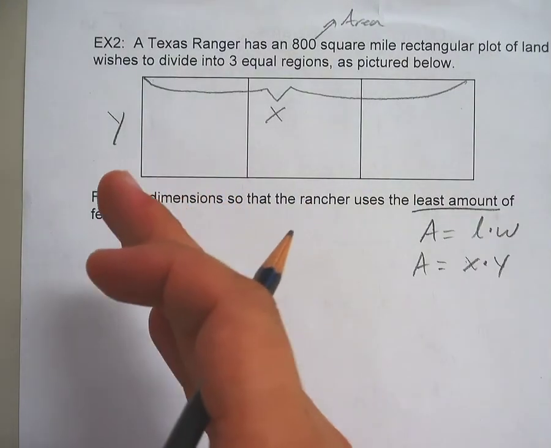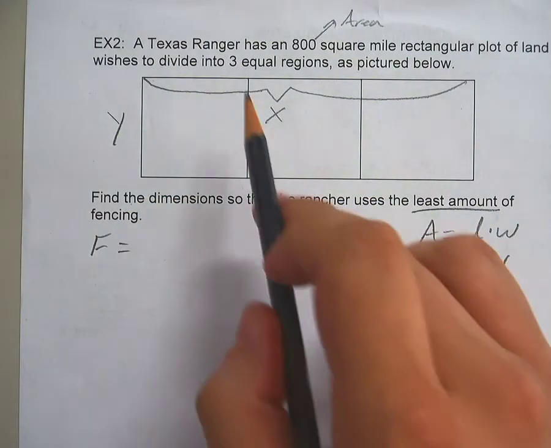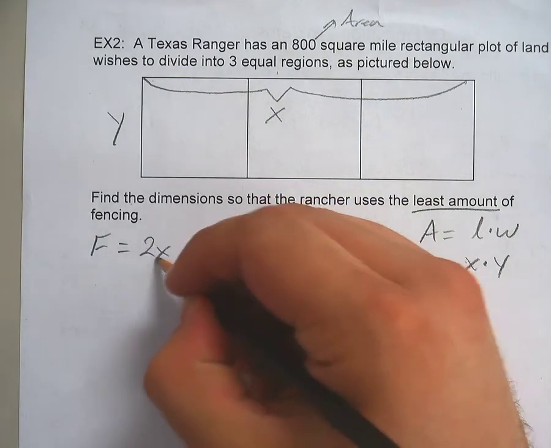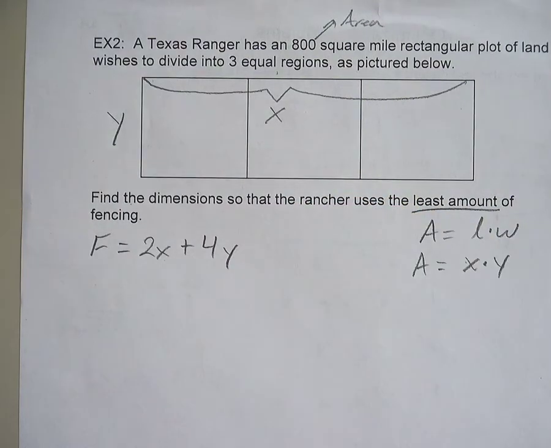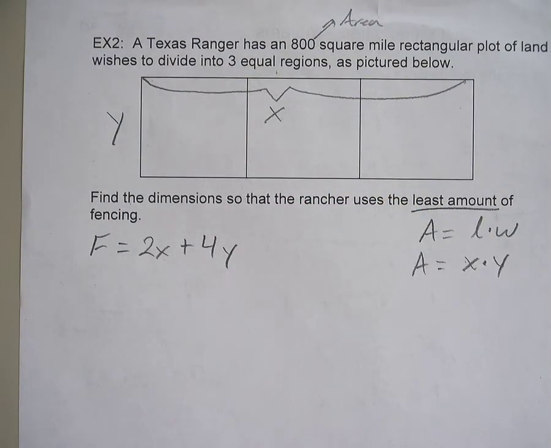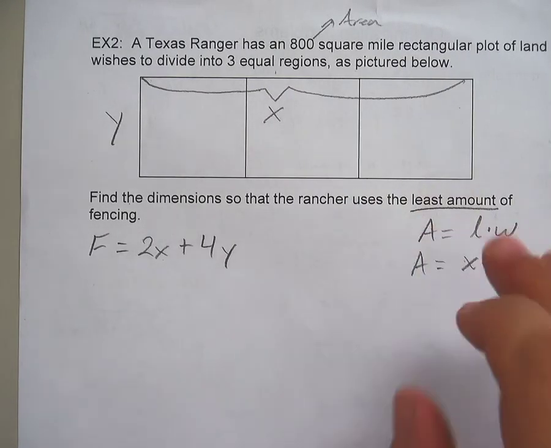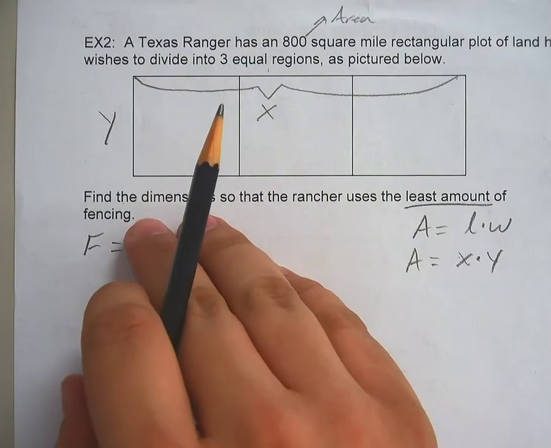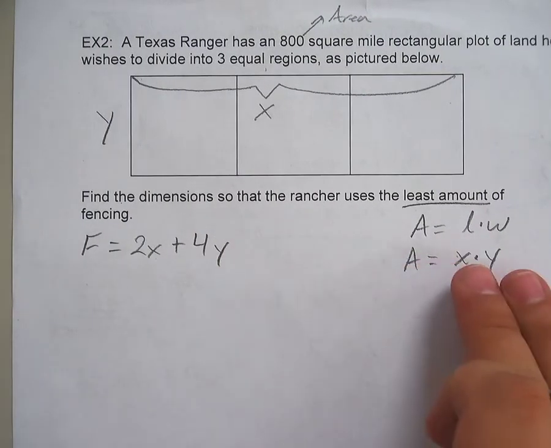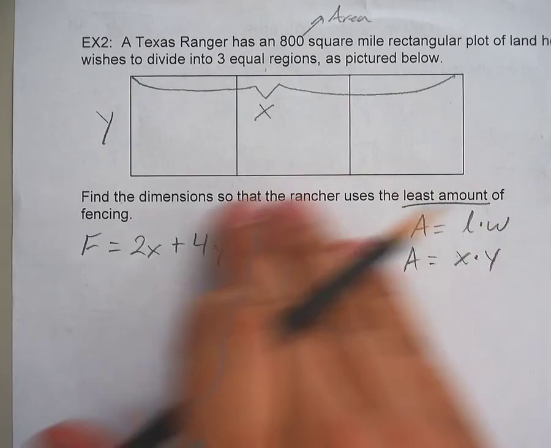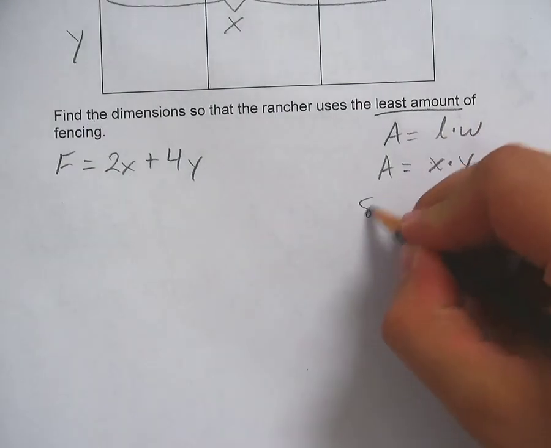Back to how we come up with fencing. The fencing that you're going to use, well, you've got two of these x's here, and you've got 1, 2, 3, 4 pieces that are y. All right, this one's a little bit easier to understand. What I've got to do is come up with an area fenced in under these parameters: 2 x's and 4 y's. So what I'm going to do is try and figure out a way to plug this area into here so that I can maximize it. Because I have to have this area of 800.